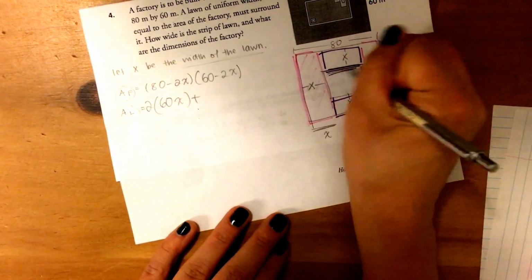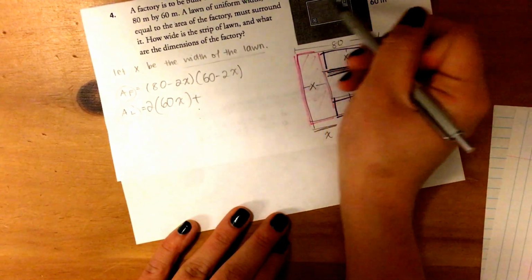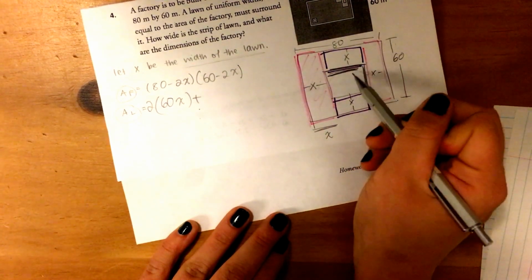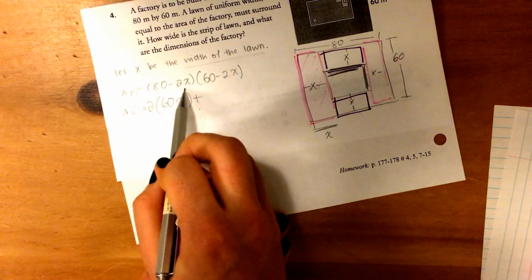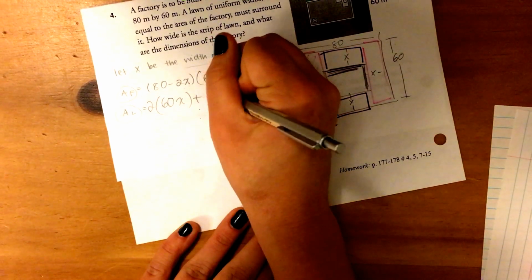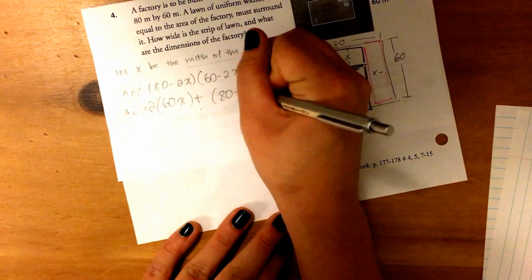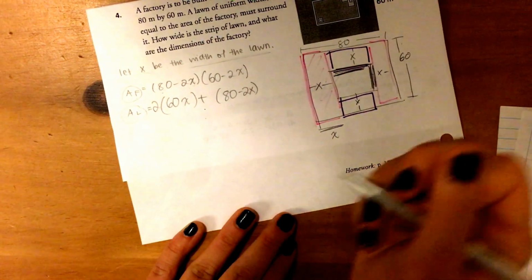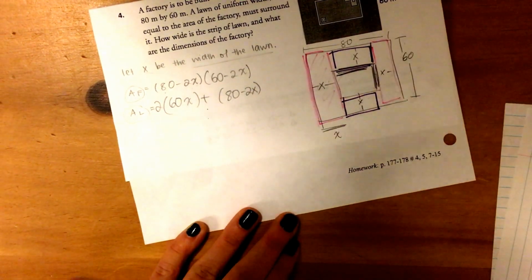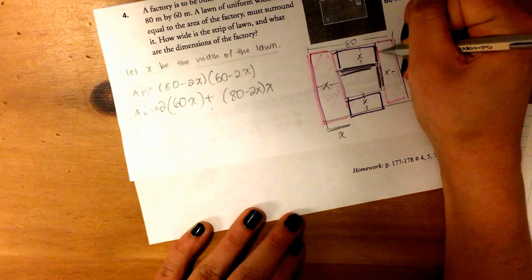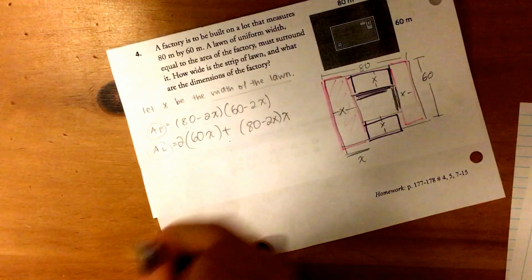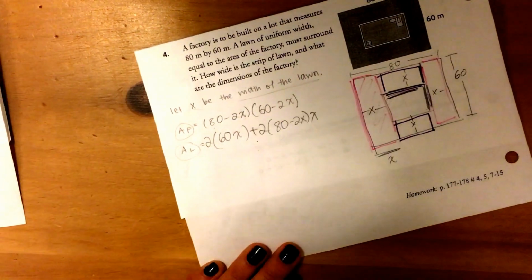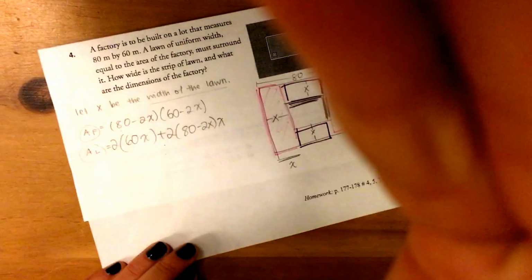The purple pieces have a width that's equal to the width of the factory, and I know that the width of the factory is 80 minus 2x, so plus 80 minus 2x times x, because that's the length of it right here. And since there's two of them, multiply that by 2.